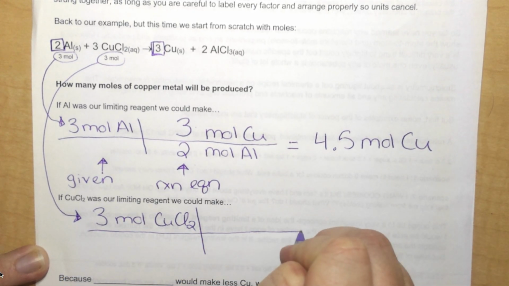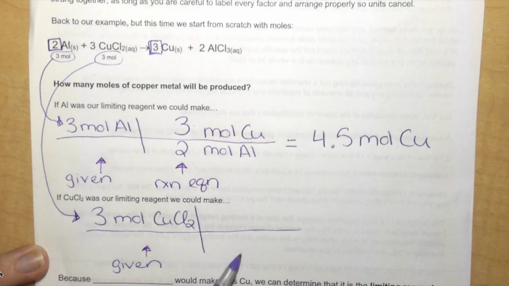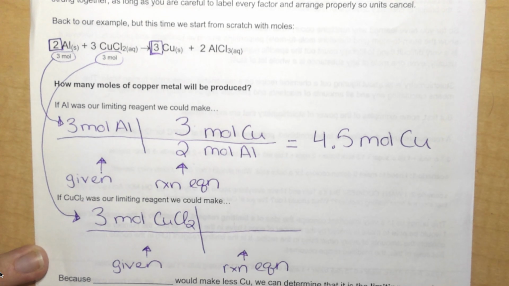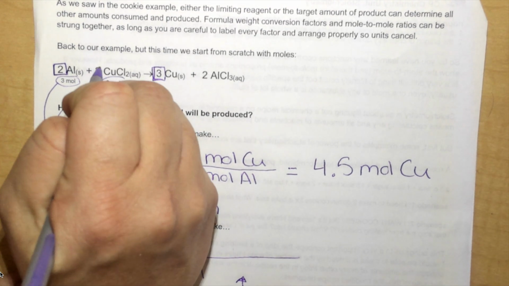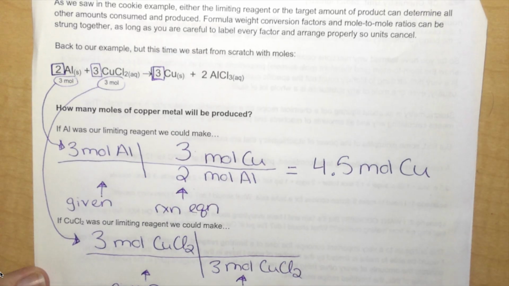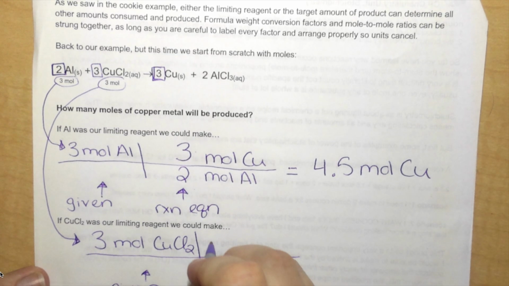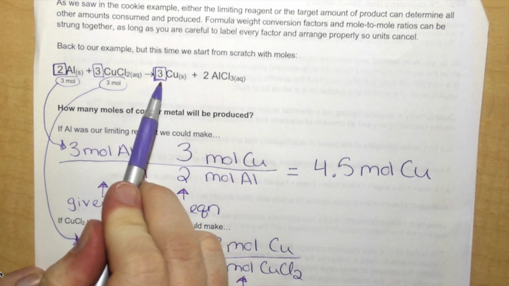Again, this part is given, and this part is going to come from my reaction equation. For every 3 moles of copper chloride that react, so 3 moles of CuCl2, we are going to make 3 moles of Cu. It's pulling from these numbers right here in these squares.